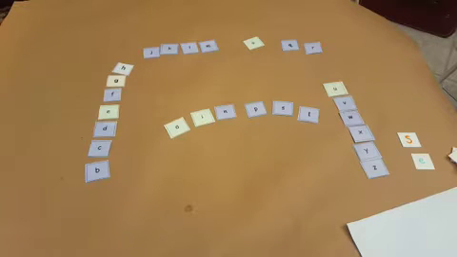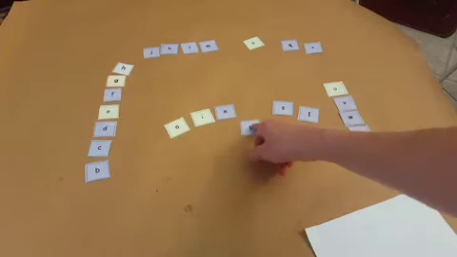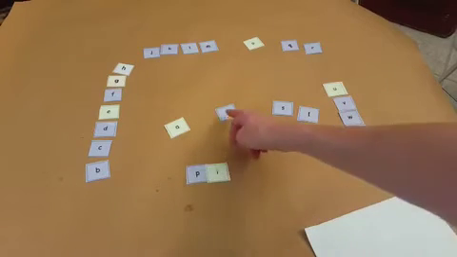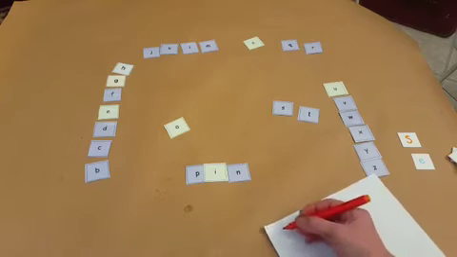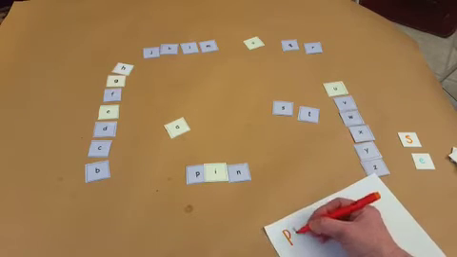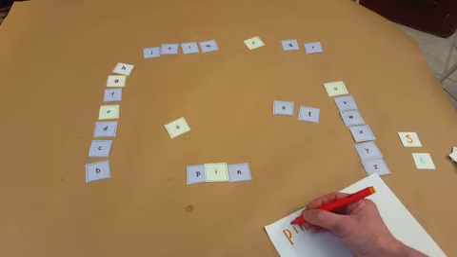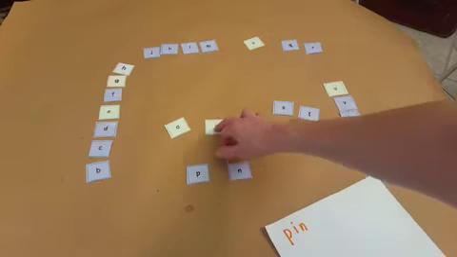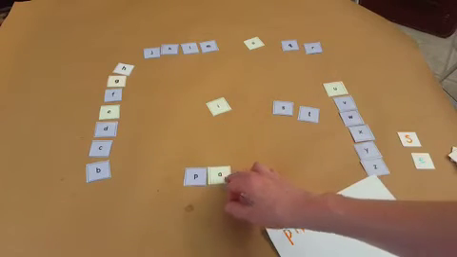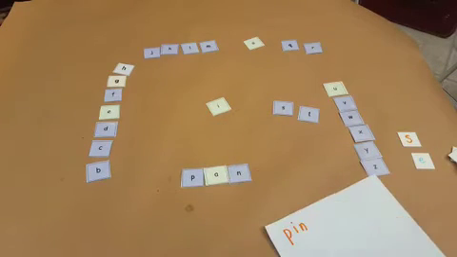So we would have something like pin, p, saying the sound as you're pulling it down. Also a nice idea to write the words down as you make them. You or the wee one could do that on a list. So how would we make pin? Say pan. So we would change the vowel sound there, p, a, n, and add that to your list.